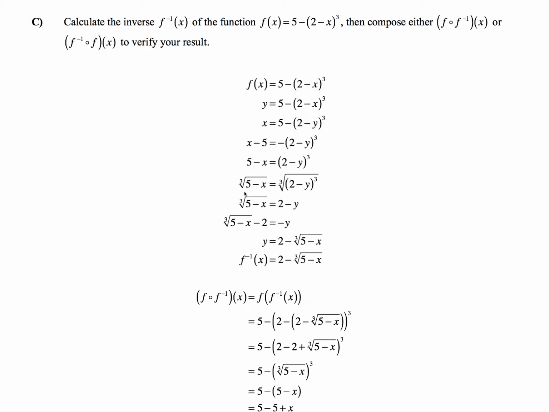The cube root of the quantity 5 minus x is left. There's no simplification to that, but the cube root of a cube cancels, because those operations cancel one another out since they are one-to-one and invertible functions by themselves. So that gives you 2 minus y on the right side and the cube root of the quantity 5 minus x on the left.